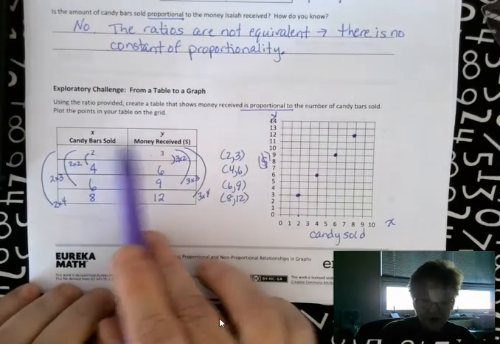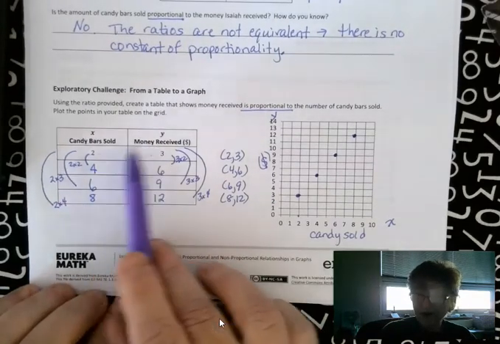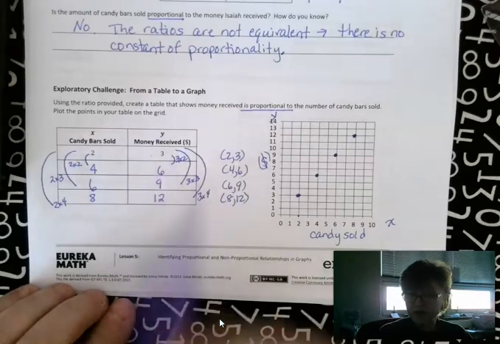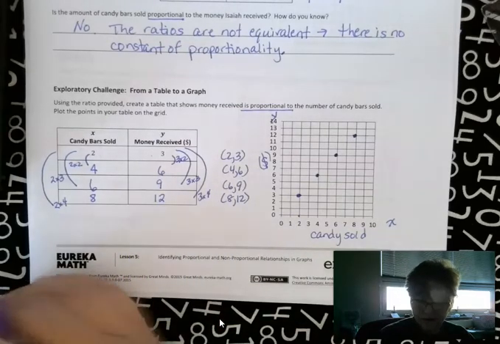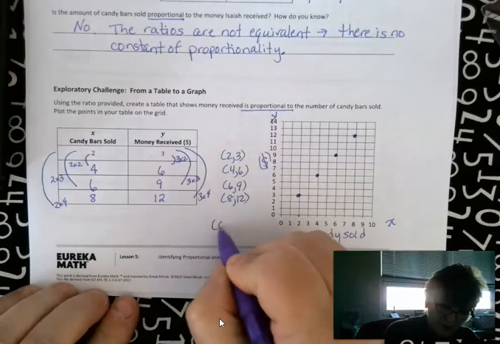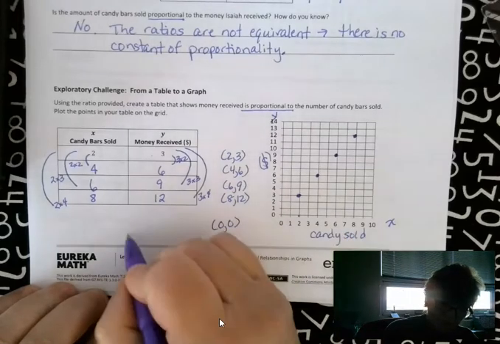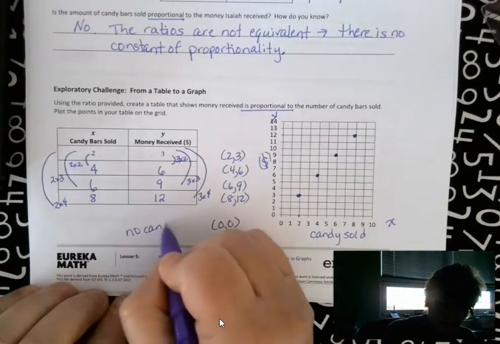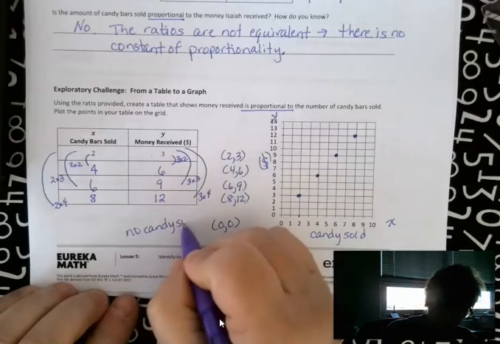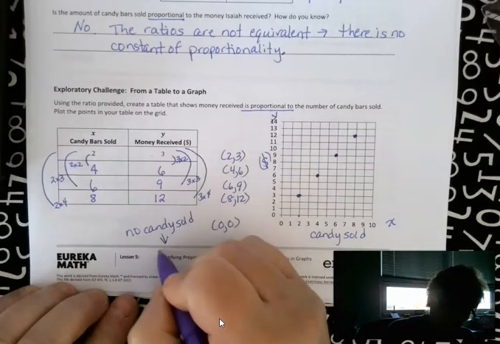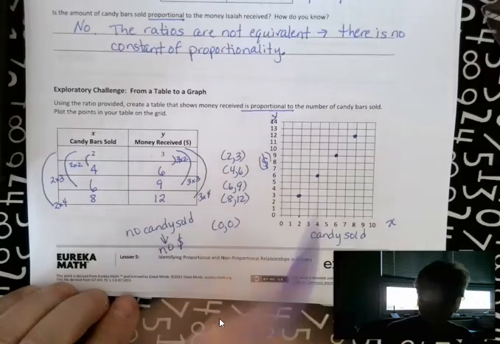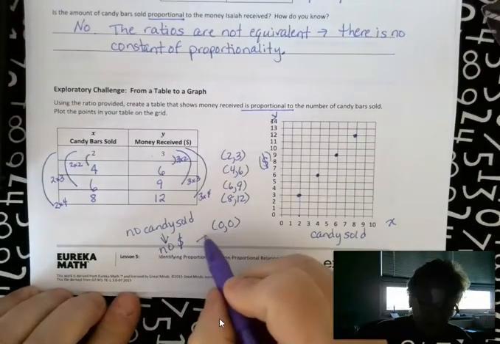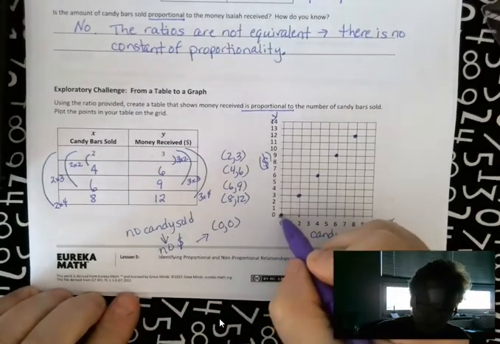Now let's think about something. If candy bars being sold, if I don't sell any candy bars, how much money can I receive? Well, that would be a 0, because no candy bars, no candy sold, would mean no money. And that is my 0, 0.